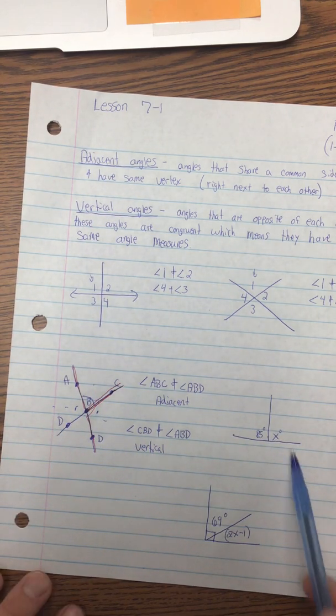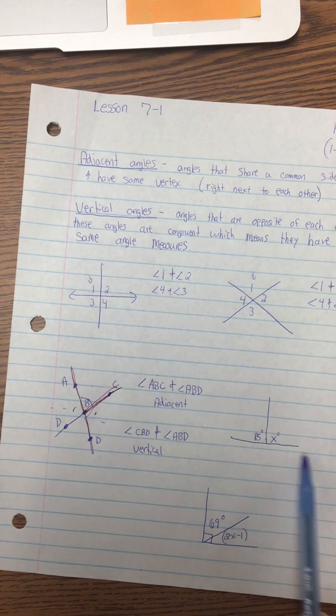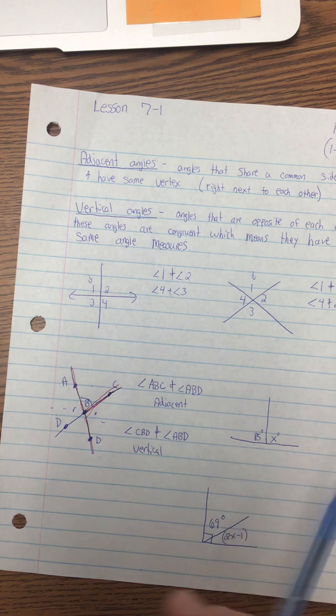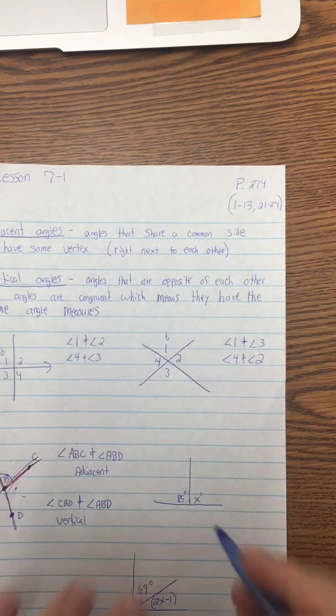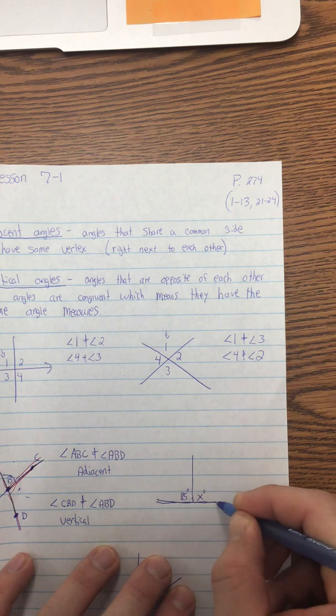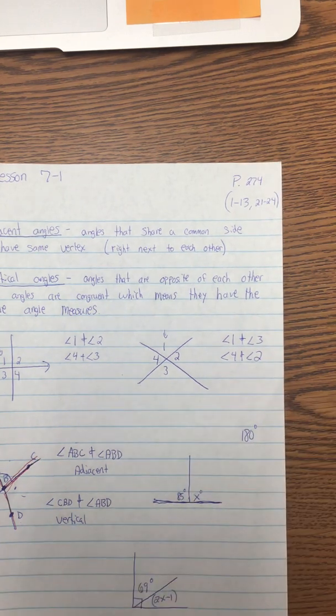All right, last couple examples, all right? I'm gonna give you a figure. You're gonna have to use that figure and the information given to identify the missing angle, okay? Well, we know this line is a straight line, okay? A straight line always has 180 degrees. A straight line is 180 degrees, okay?